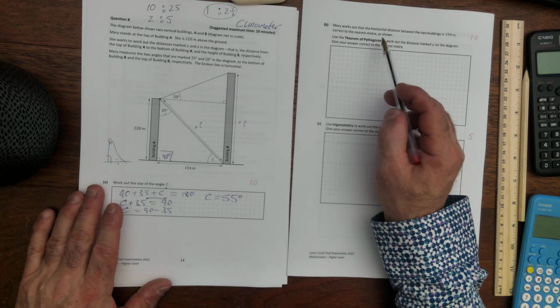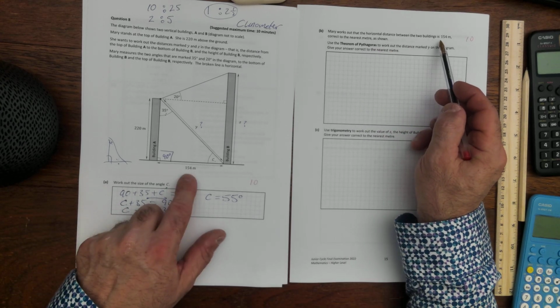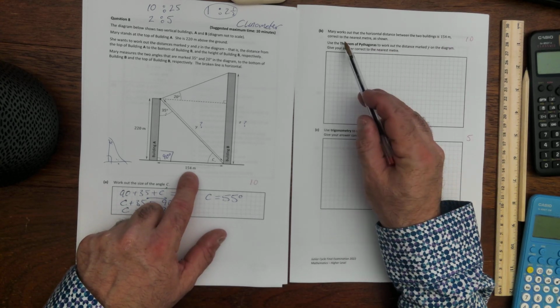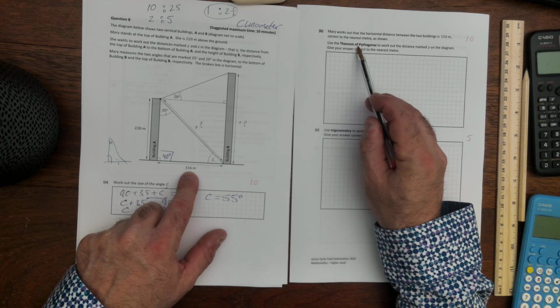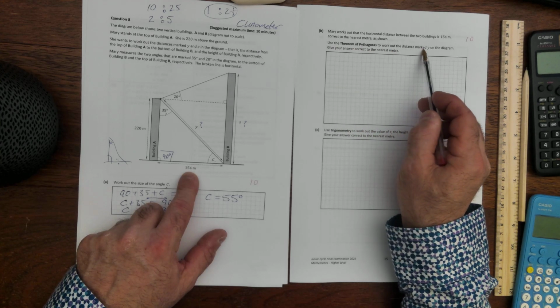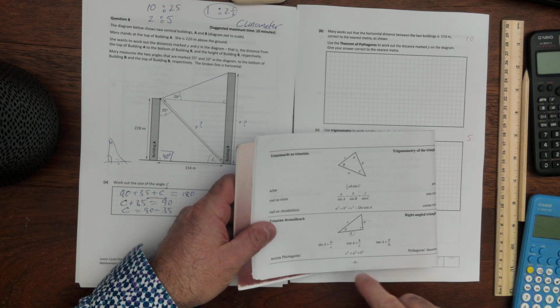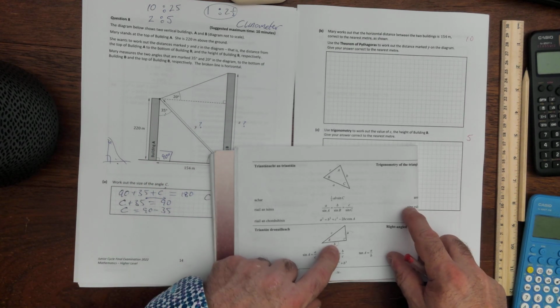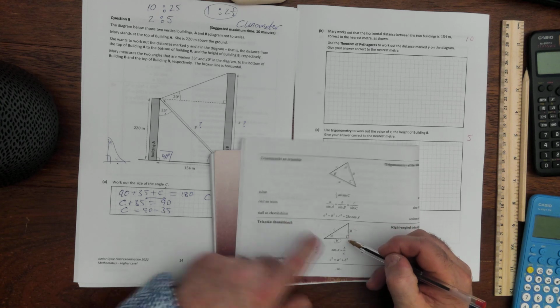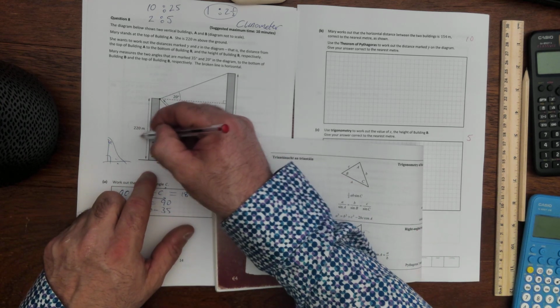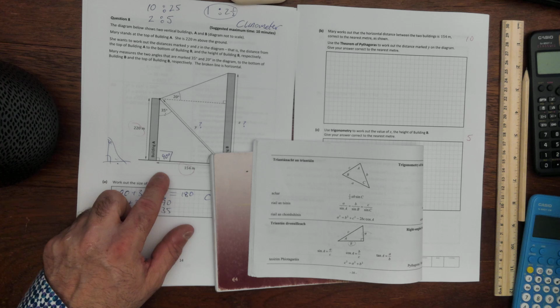Mary works out that the horizontal distance between the two buildings is 154. We're given that anyway. Correct to the nearest meter. Use the theorem of Pythagoras to work out the distance marked y. Okay, so we have Pythagoras here on the bottom of page 16, and we have A and B. We have 220 and we have 154.